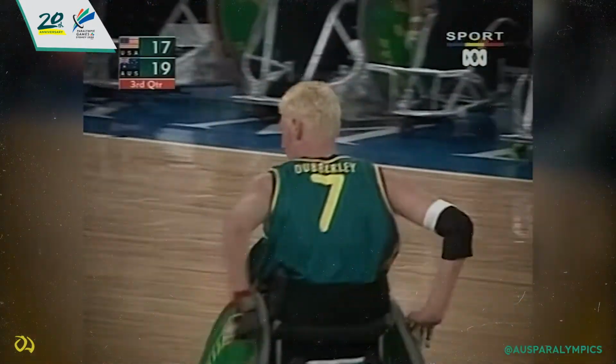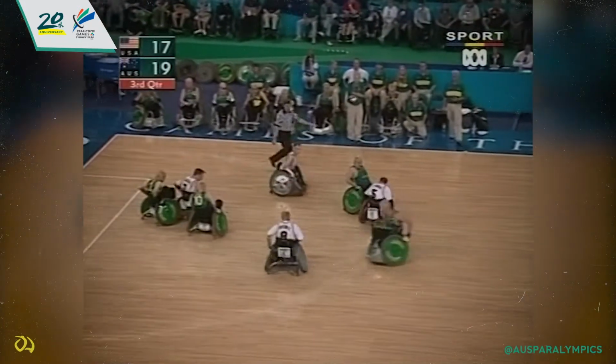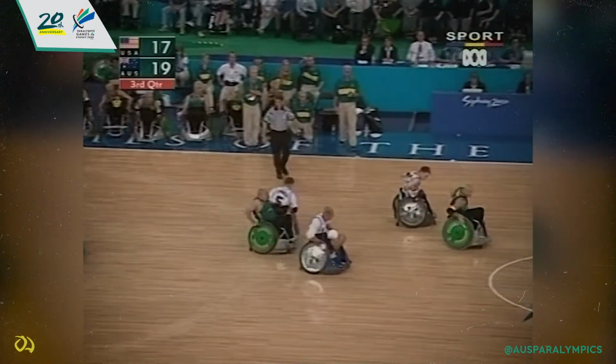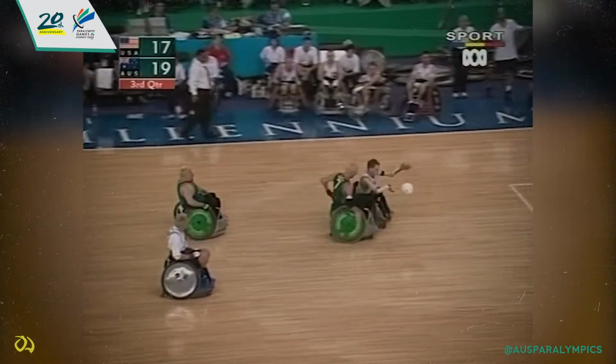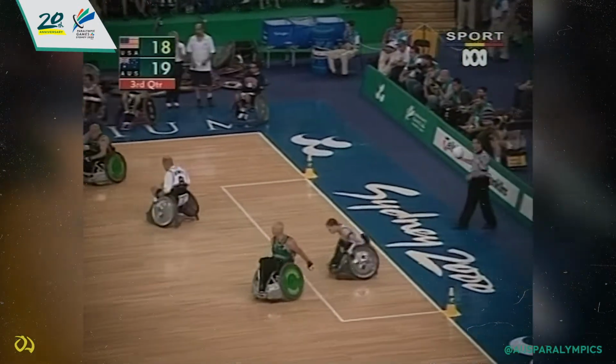Australians in front by 2. There are 5 minutes and 46 seconds left in the third quarter. Drainey's been able to get clear. There's only Doubly in the way. Nice pass over the top. Will this be a goal to the US? Yes, it will. Chun goes over and scores.